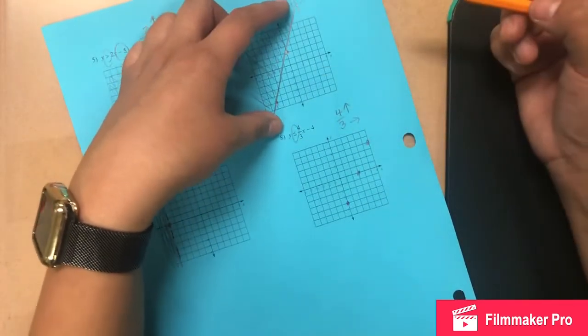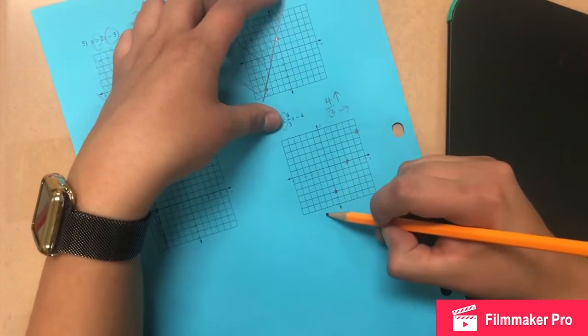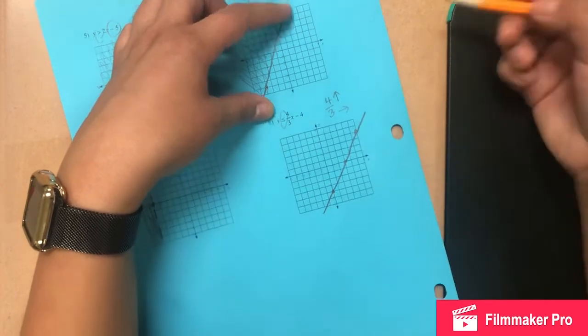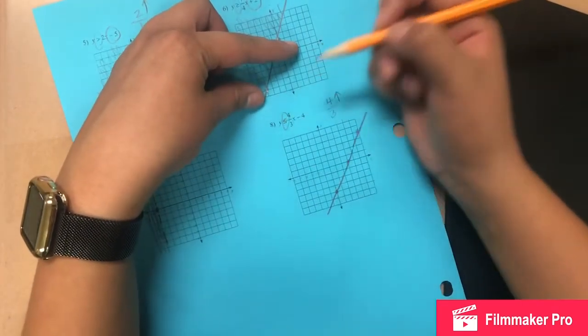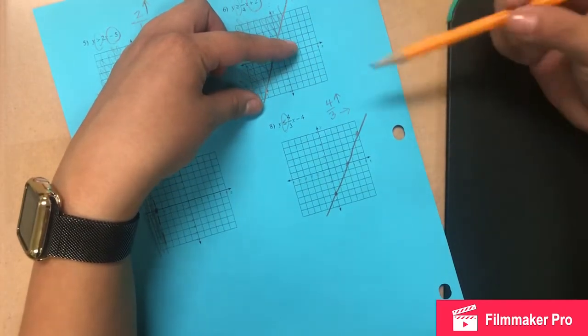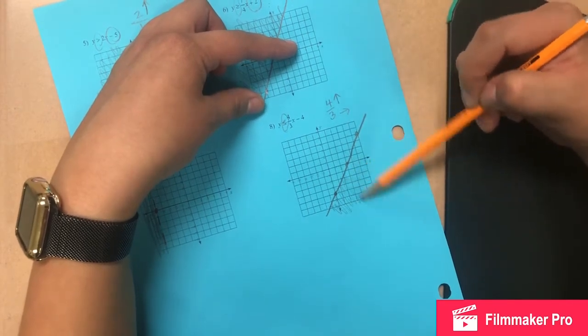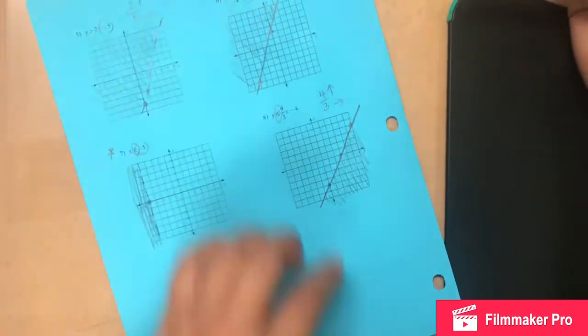So then we see what kind of line we have, which is a solid line, which means I would just go straight through. And since it's less than or equal to, that means it's going to be below. So in this case, it would be underneath. And that is how you graph some linear inequalities.